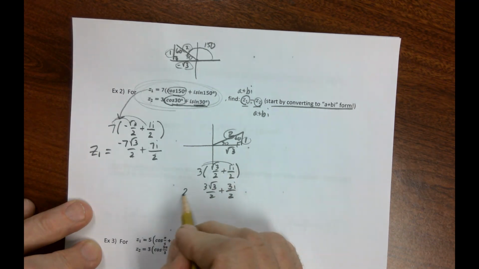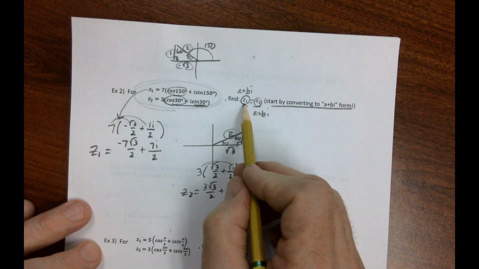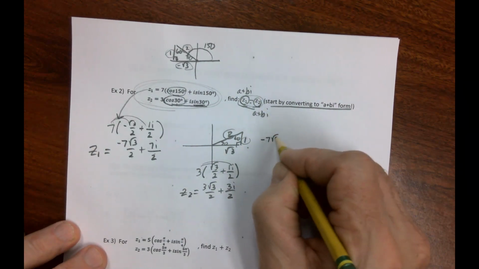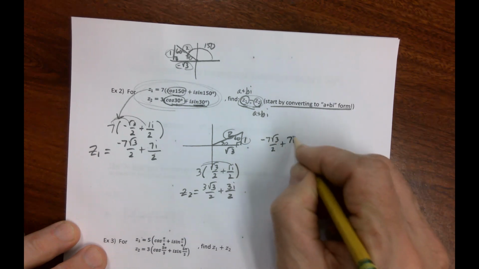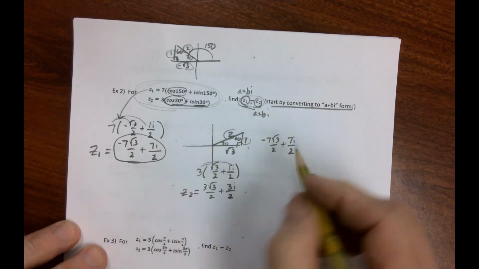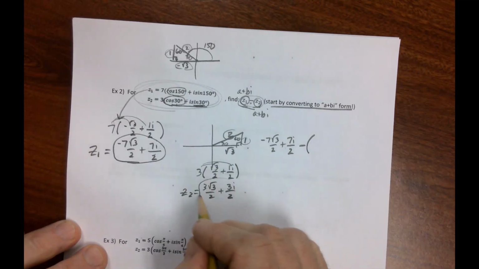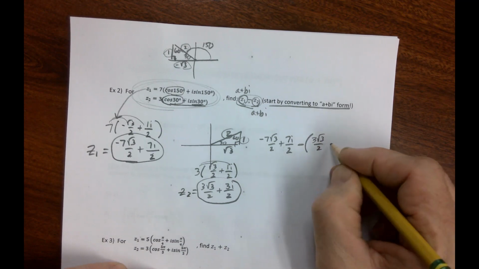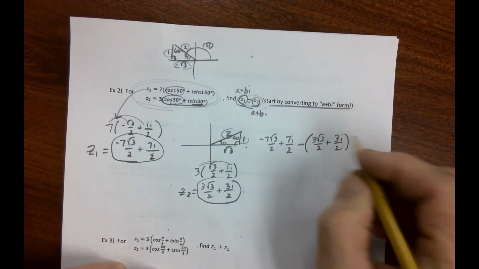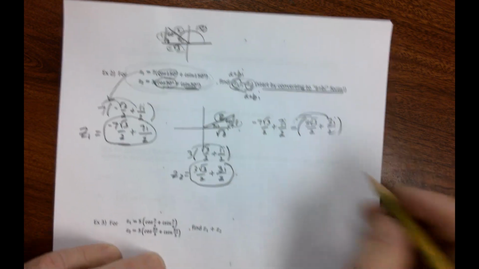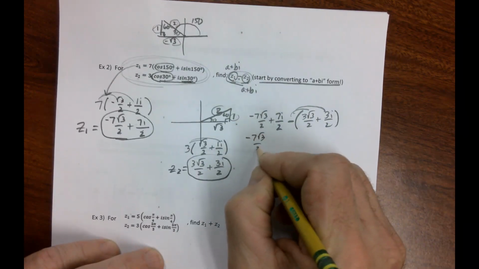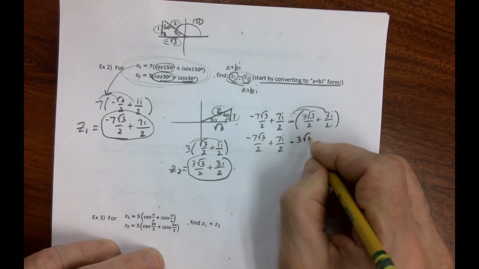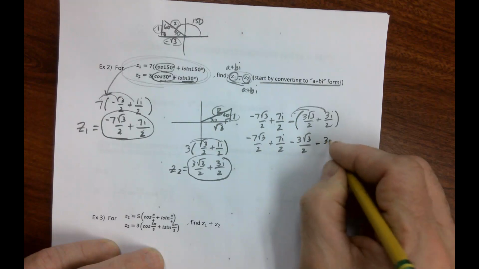Now this is z2, and it says subtract. So here it comes. -7 square root of 3 over 2 plus 7i over 2, that's just this, minus, insert parentheses, because I want to subtract all of it, 3 square root of 3 over 2 plus 3i over 2. So distribute: -7 square root of 3 over 2 plus 7i over 2 minus 3 square root of 3 over 2 minus 3i over 2.